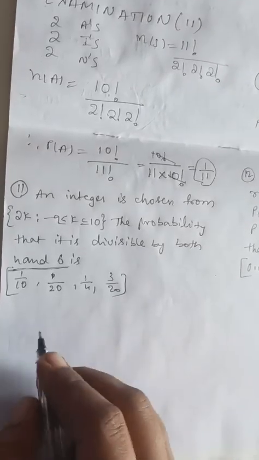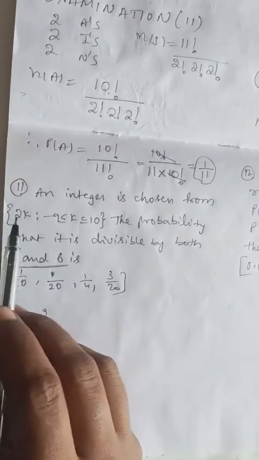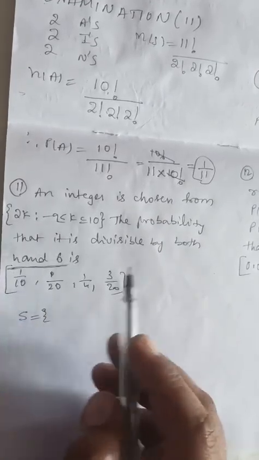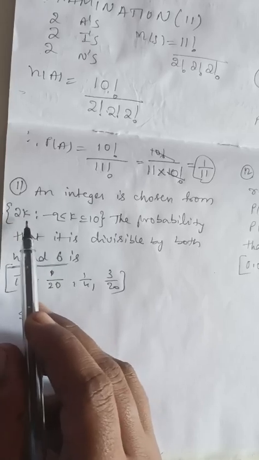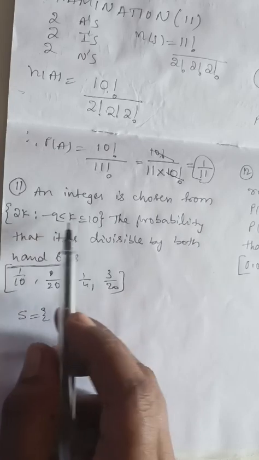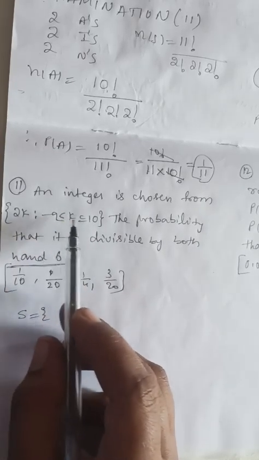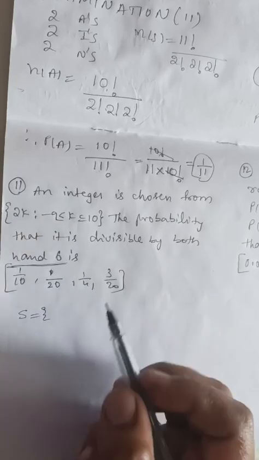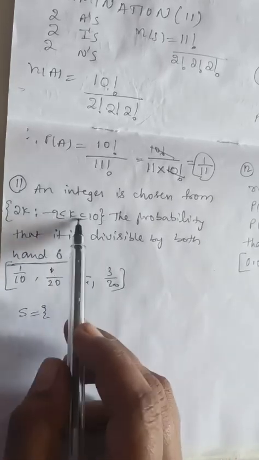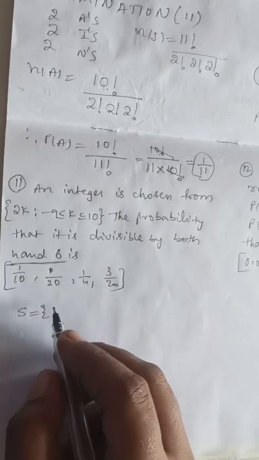Here in the given set 2k, the k value starts with minus 9. So substitute for k: minus 9, minus 8, minus 7, up to 10. So totally there are 20 numbers, including both ends, and all those numbers must be multiplied by 2 because the set is defined as 2k.